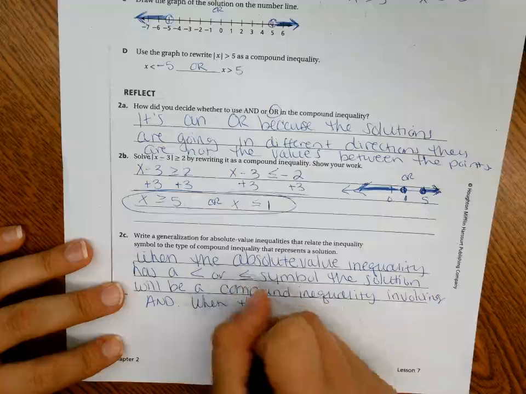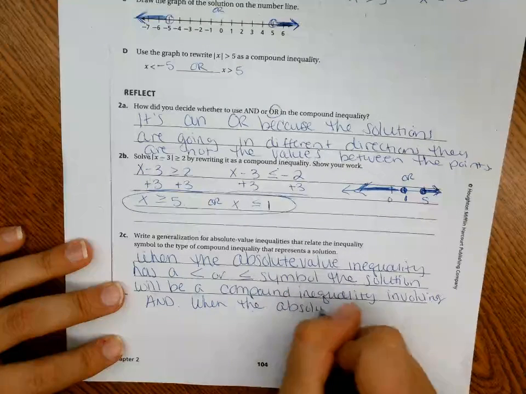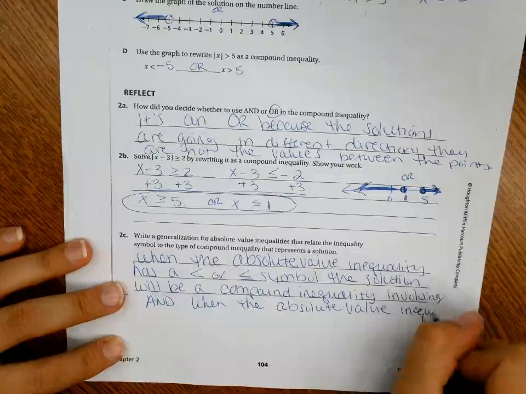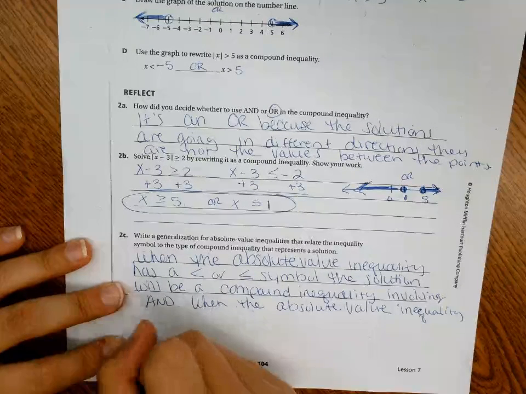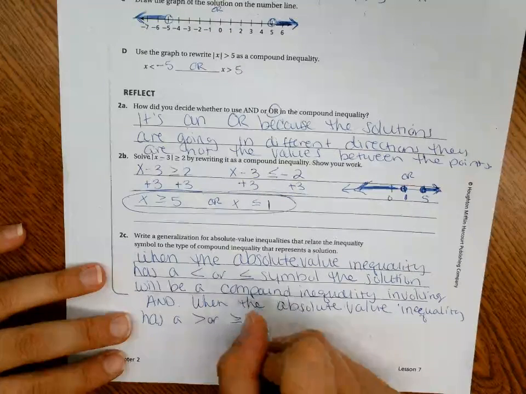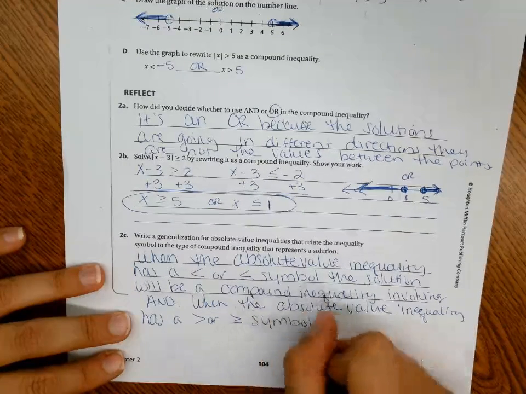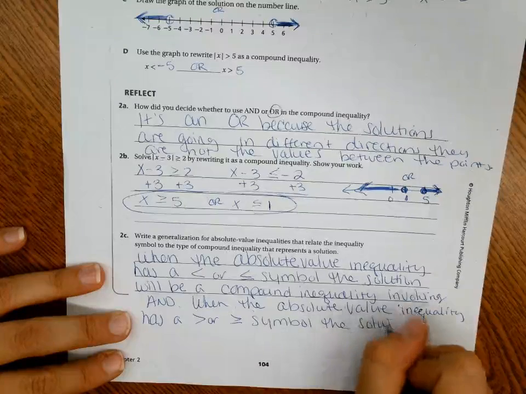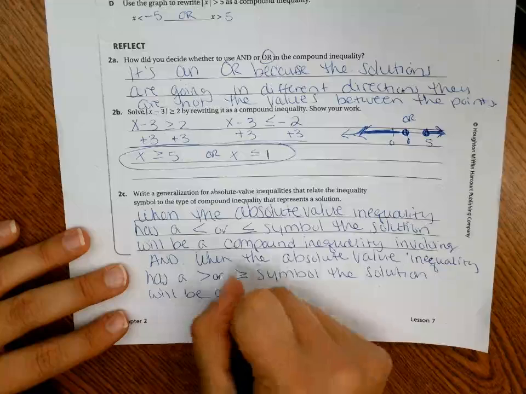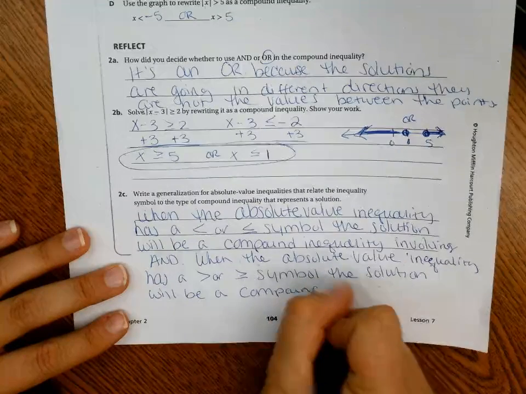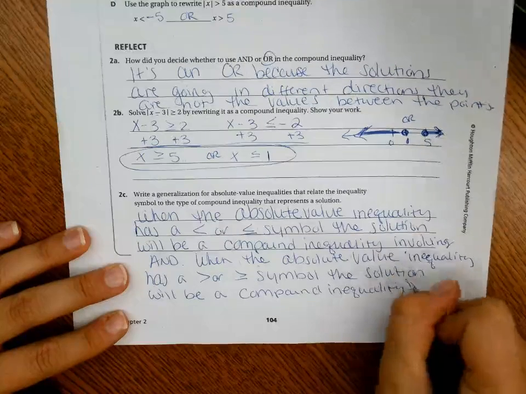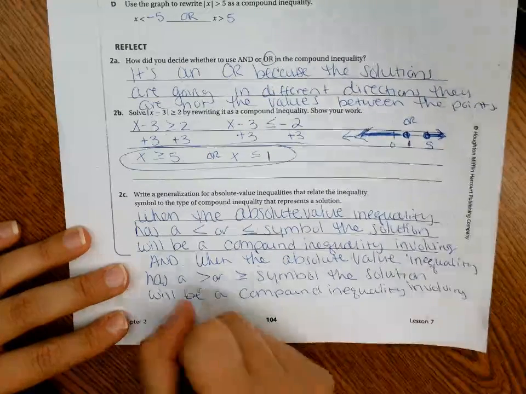When the absolute value inequality has a greater than or equal to symbol, the solution will be a compound inequality involving or.